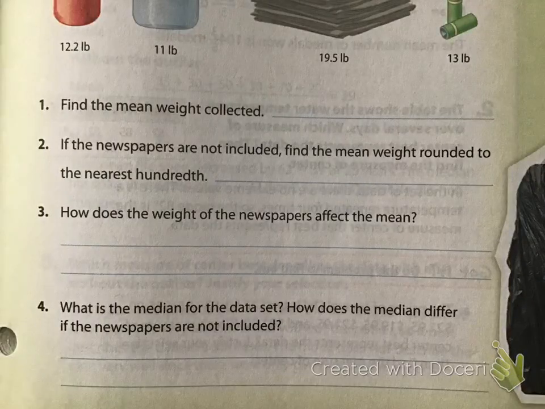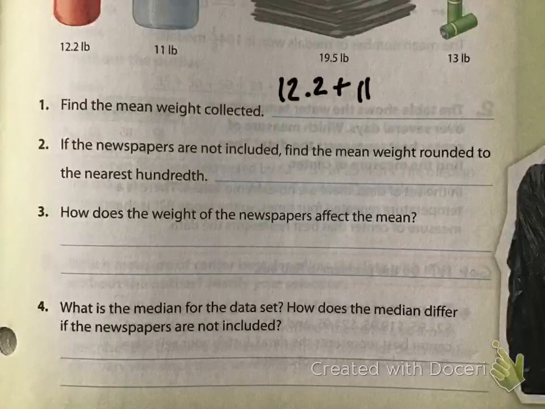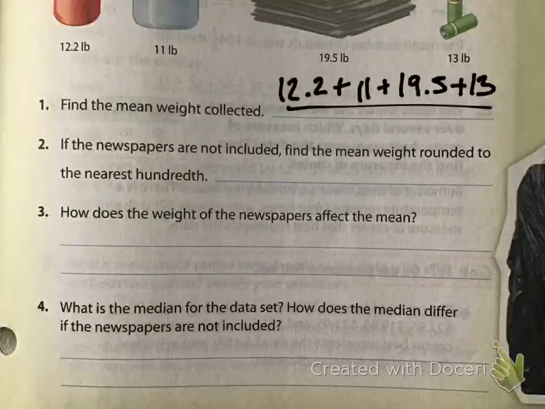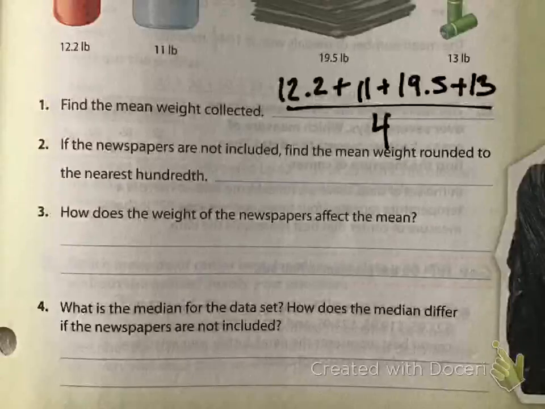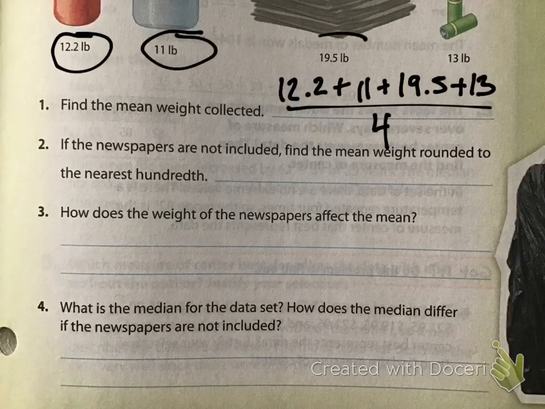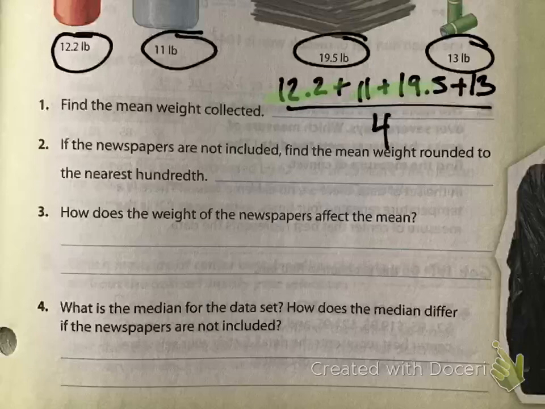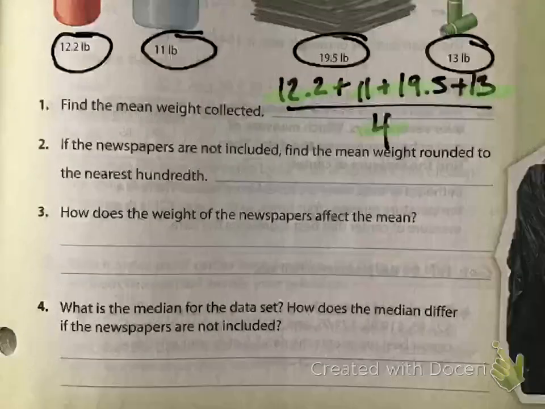So we find it by adding up all of the numbers that we have and dividing by the amount of numbers. So I added the cans, the bottles, the newspapers, and the batteries. And then I divided by how many there were.